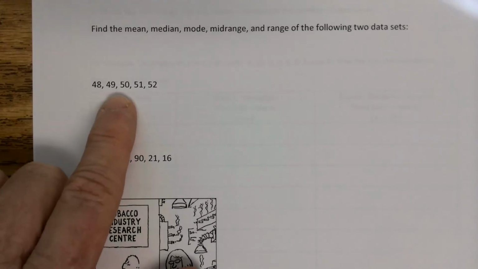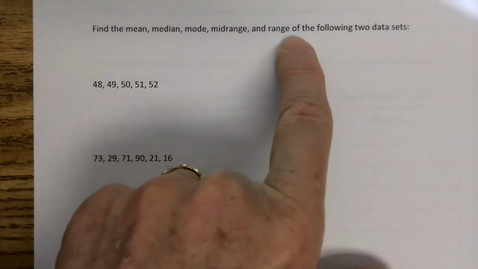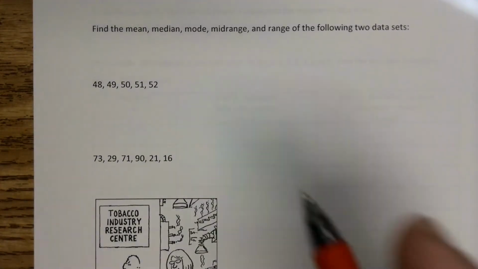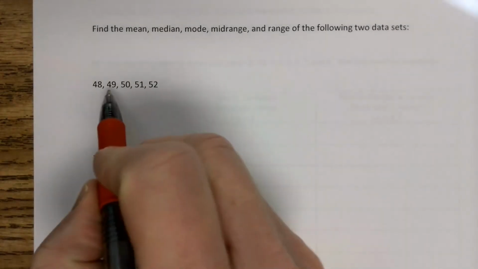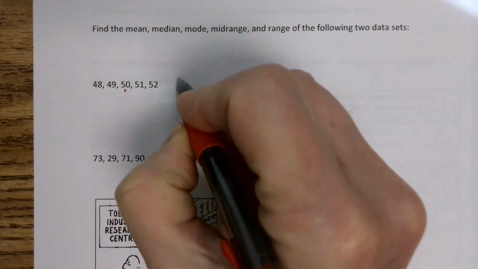Ready? Now it says, let's do the mean, median, mode, mid-range, and range of these. The mean is 50, right? X bar is 50.